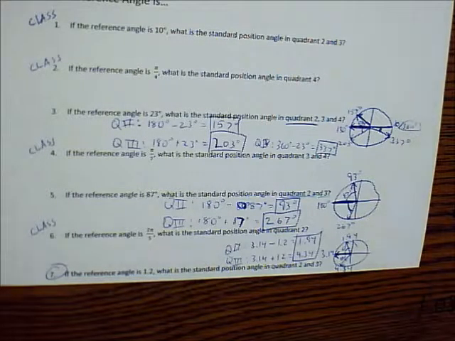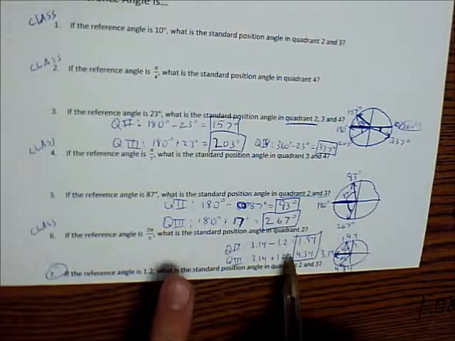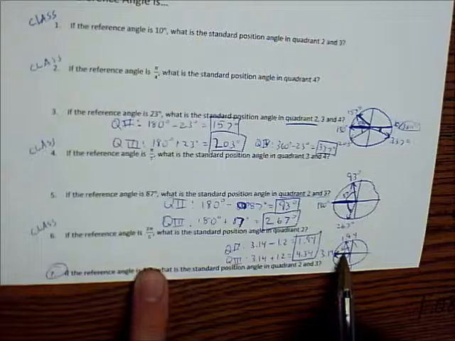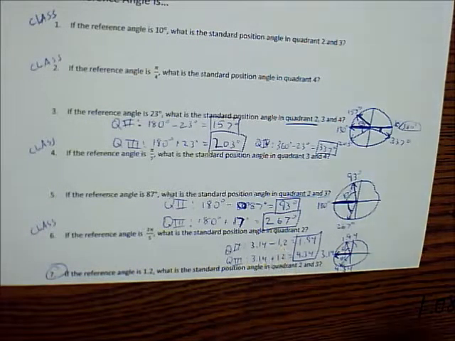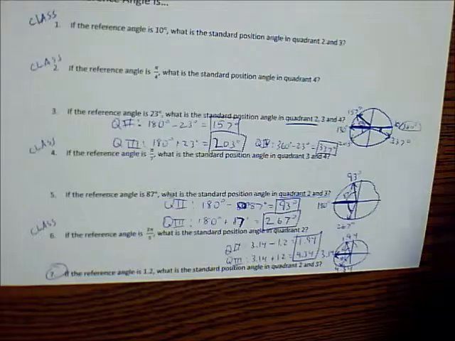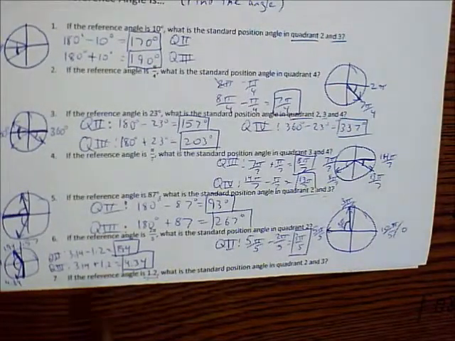So there we have it. Again, your reference angle tells you how far away you are from the nearest x-axis. So you just either move in the negative direction or the positive direction by adding or subtracting. And if you want to see the other ones, they're in the notes, or I'll put them up right here. So you can pause it, take a minute to look at these.